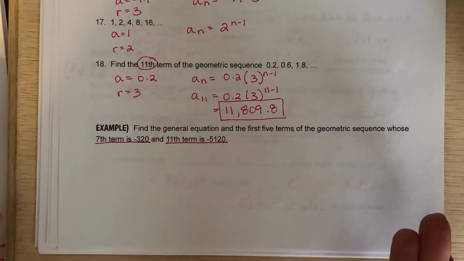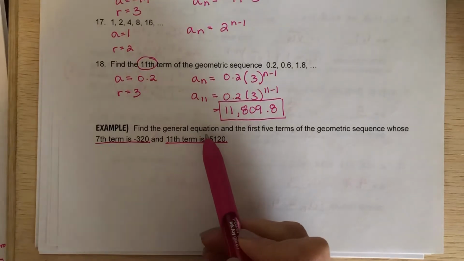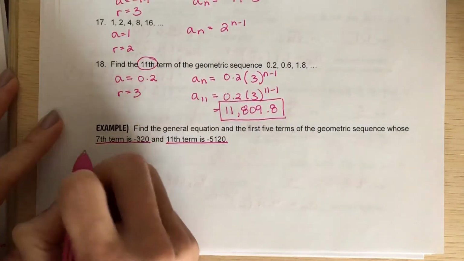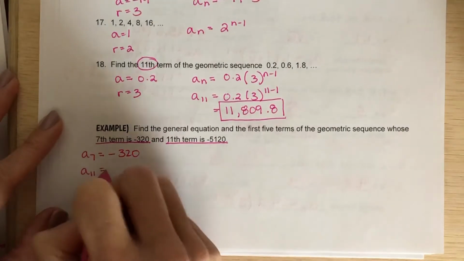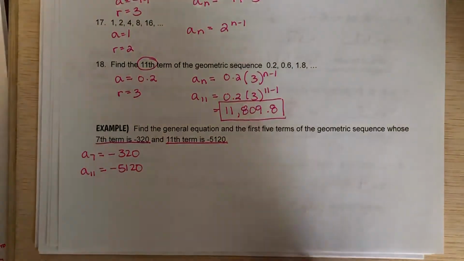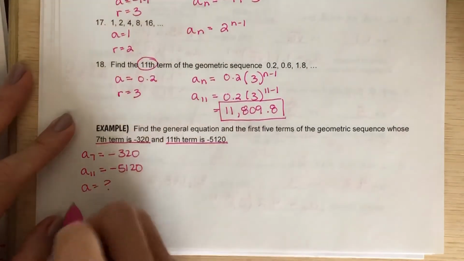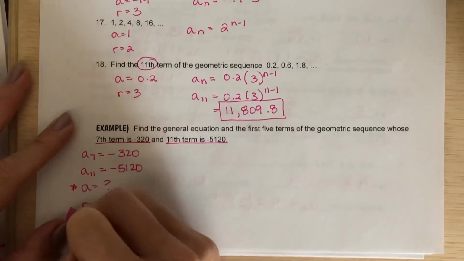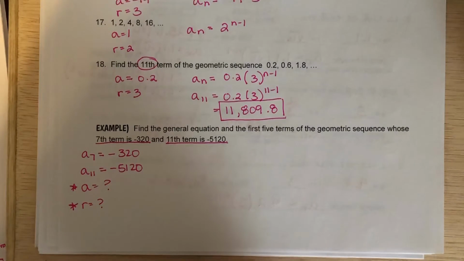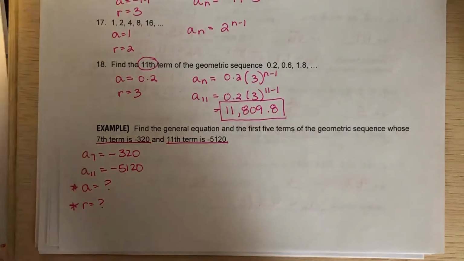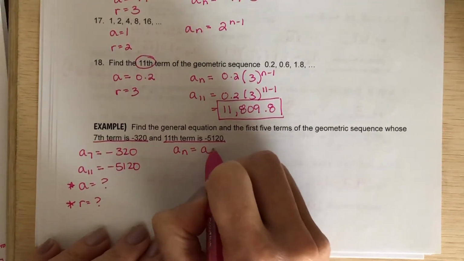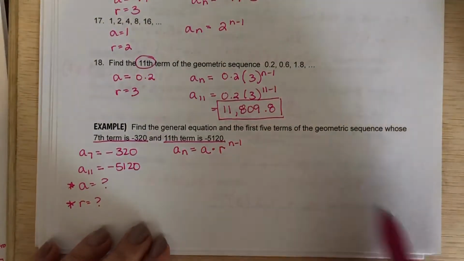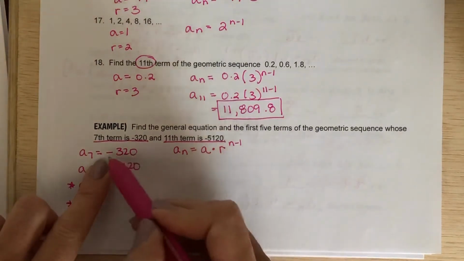So if we don't know the first term and the ratio, how can we find the general equation? Well, when in doubt, let's write out what we know. I know that the 7th term is negative 320, and I know that the 11th term is negative 5,120. I do not know what my first term is, and I don't know what my ratio is. I need to know both of these in order to get my general equation. Well, I could go ahead and write an equation using these. My general equation, a sub n, any nth term, is my first term times my ratio to the n minus 1. So I'm going to write an equation using at least what I know.